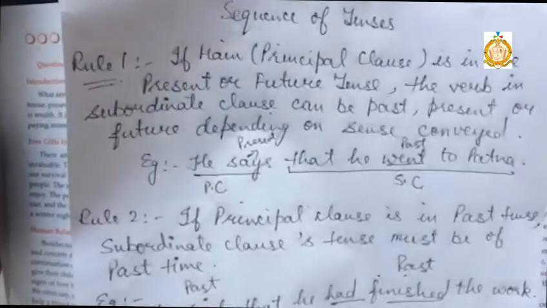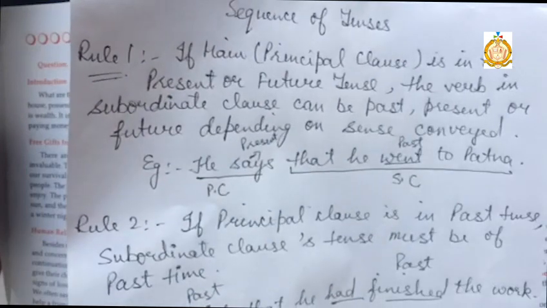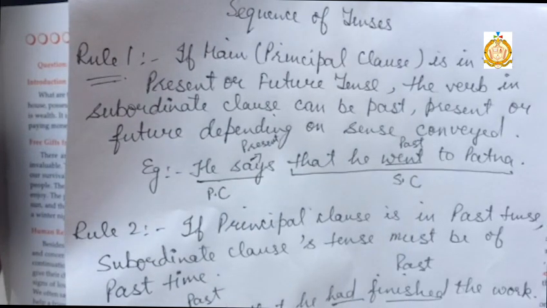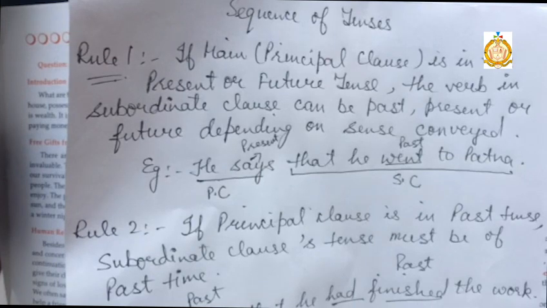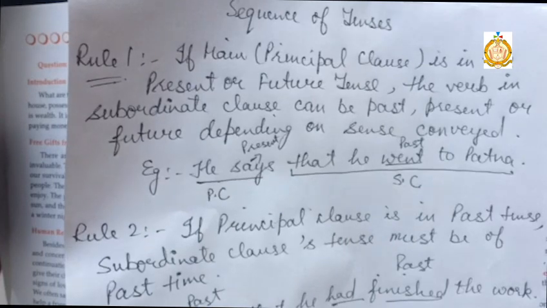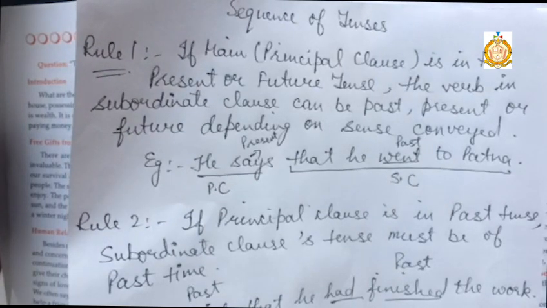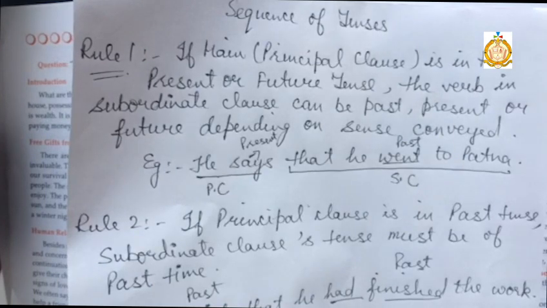Now the question arises, if there are two clauses in our sentence, that is the main clause and the subordinate clause, which tense should be followed in both the clauses related to each other? What is the sequence of tense? Sequence of tense means which tense the subordinate clause should follow according to the main clause, the principles according to which they should follow, right?